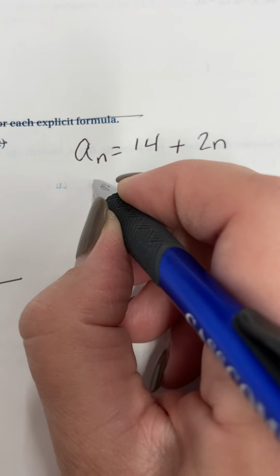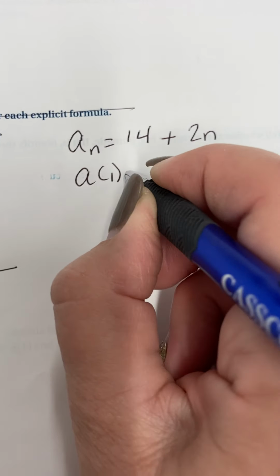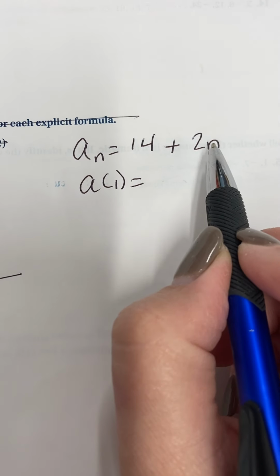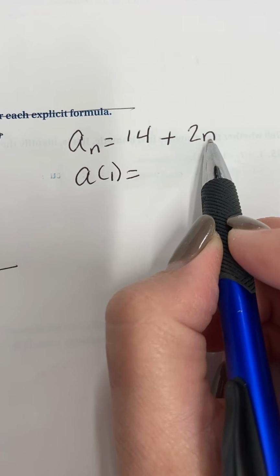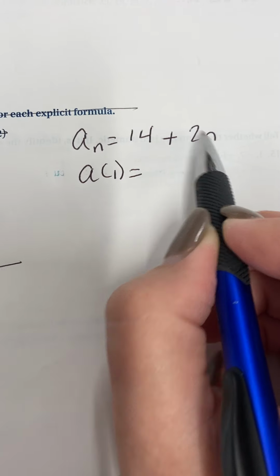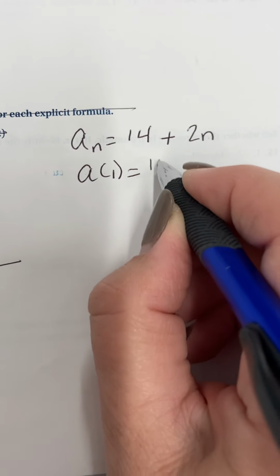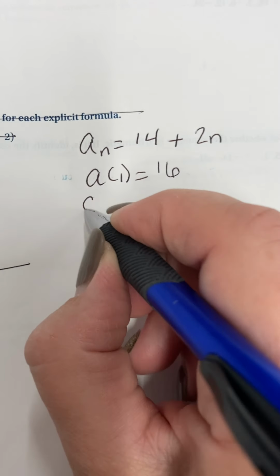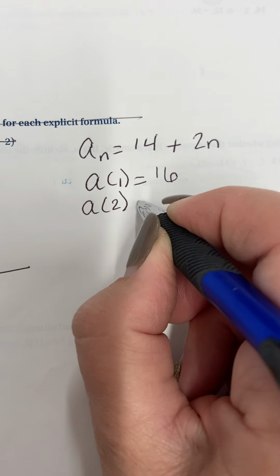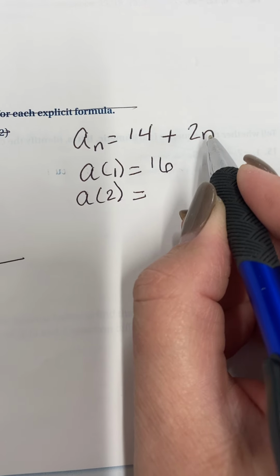So the first thing I would probably do is just go through and input the number 1. So you're going to put the number 1 here to get the first term. So I'm going to put a 1 in for n. 14 plus 2, because 2 times 1 is 2, gives me 16. That means my first term is 16. All right, then I'm going to input for the second term. I'm going to put a 2 here.